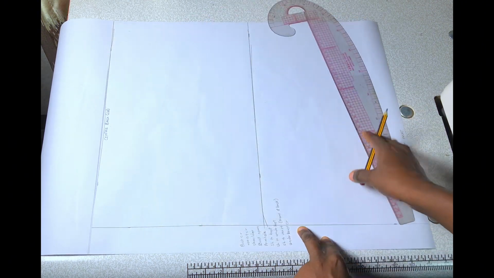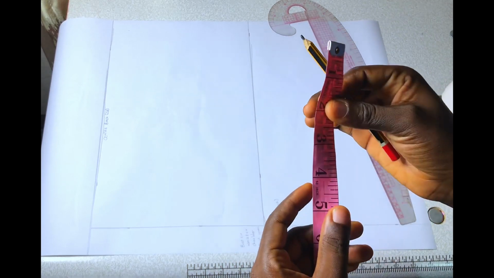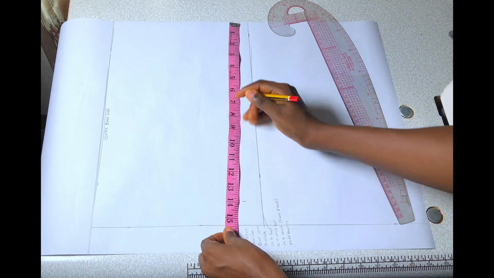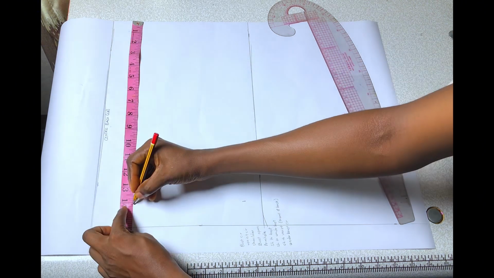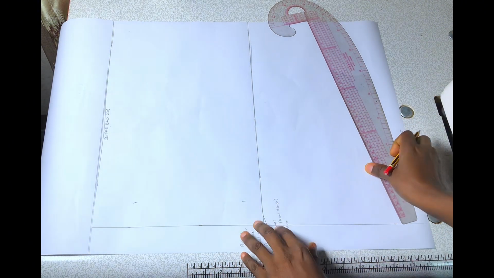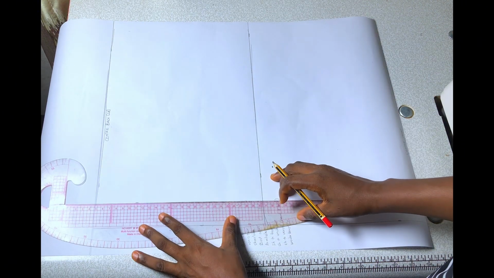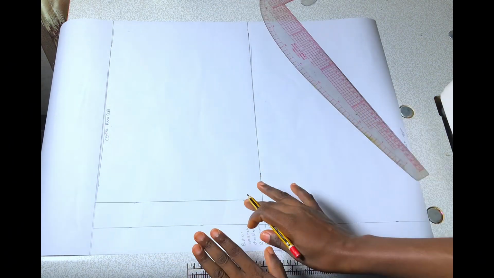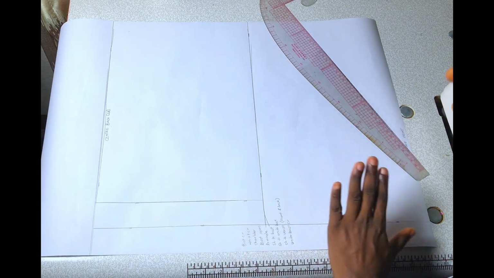Now my back length is actually 14 inches. So I'm going to do the same thing. I'm going to mark 14 inches, which is my back length, and 14 inches as well here. Then I'll connect this line together. So this is the back and this is the front.